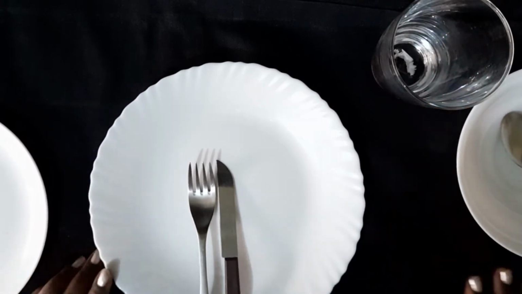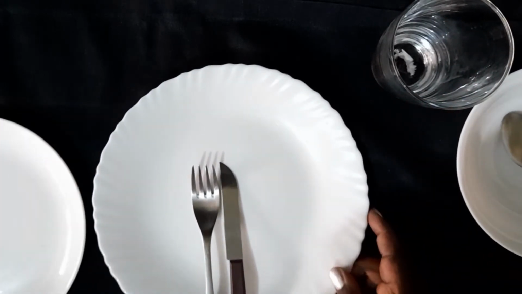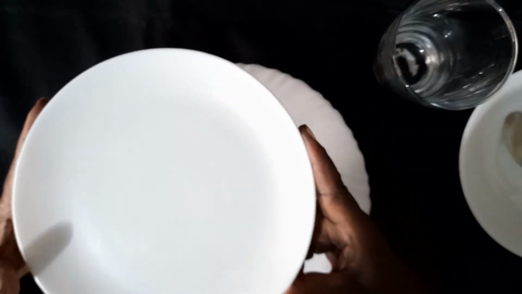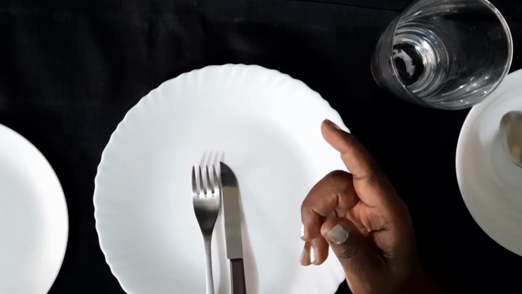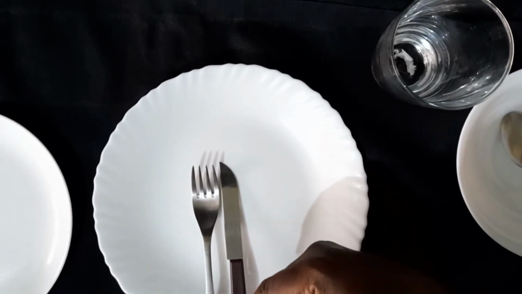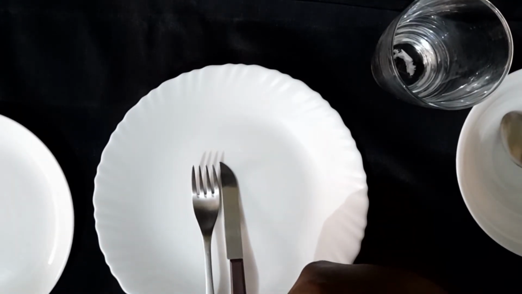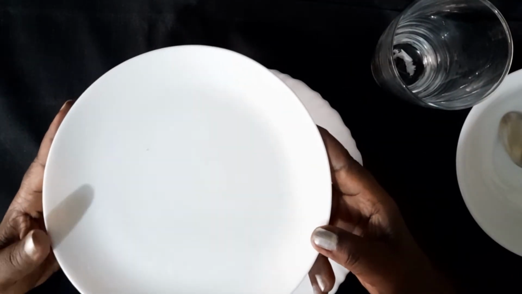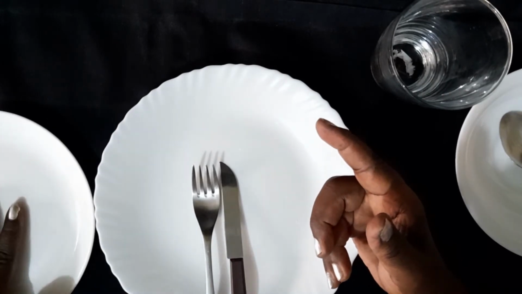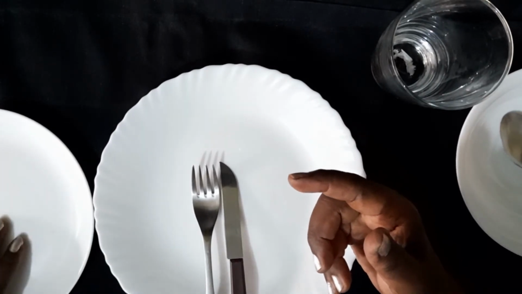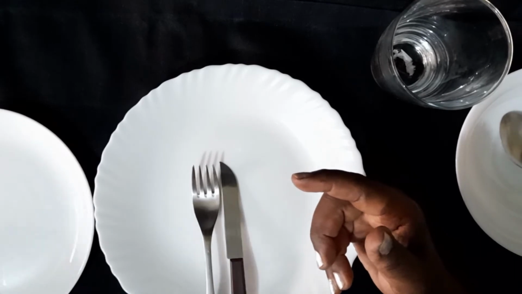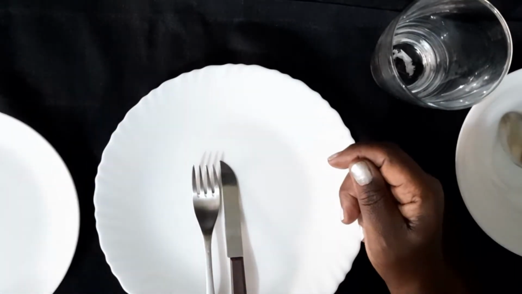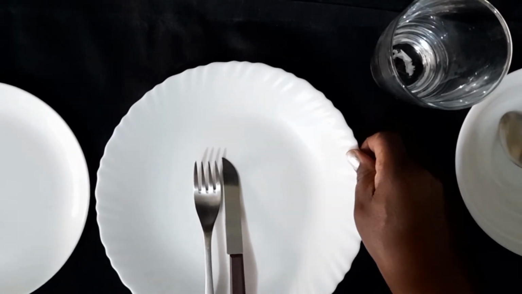Sorry, I forgot to mention, this is what we call a side plate. It's a small plate, usually placed on your left. They can also refer to it as the bread plate, because if you're going to have bread at the table, it will be placed on your left on that side plate. It's quite a multi-purpose plate. We will talk about it as we go on in this series.